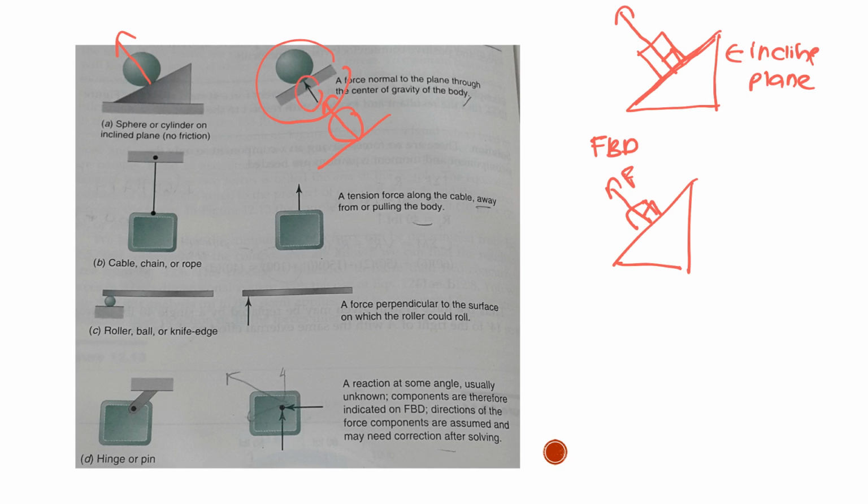Make sure it is better for you to draw the forces outward. For example, if I put a beam on the inclined plane, where is the direction of the force acting on the beam because of the inclined plane?